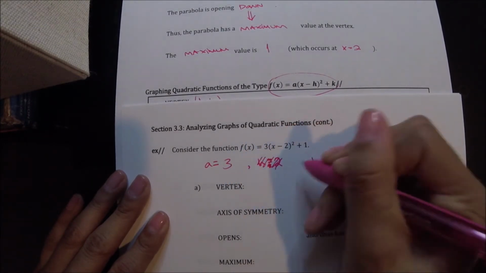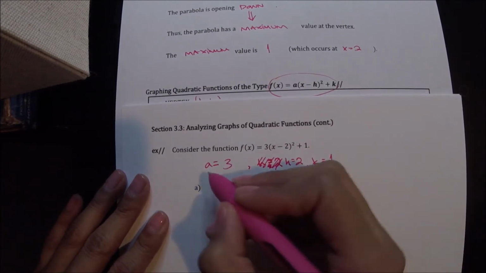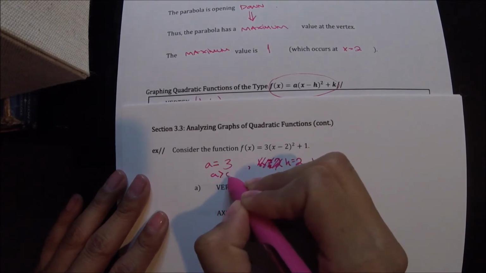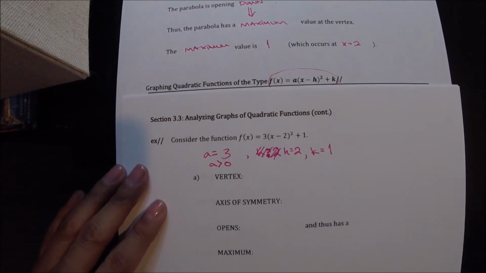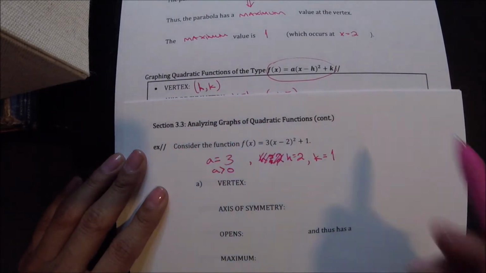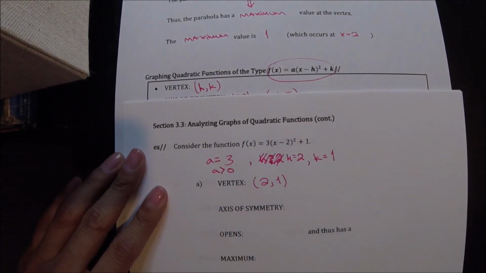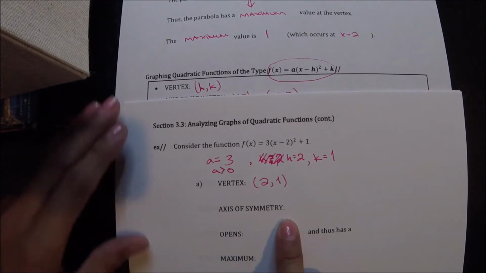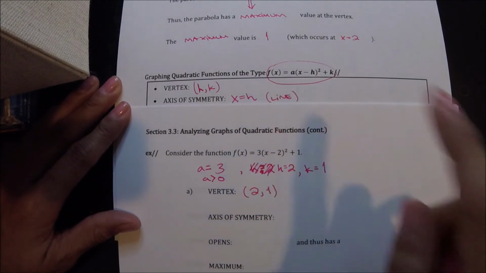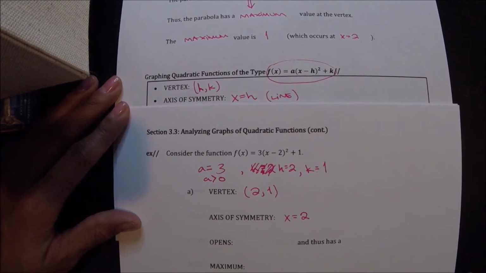Okay, so we have H equals 2. And then another thing we want to consider when we write these down is, is A positive or negative? Well, it's positive, so I'm just going to write down A is greater than 0. Alright, so then what's the vertex? The vertex is supposed to be (H, K), so we'll have (2, 1). And then the axis of symmetry is supposed to be the line x equals the number h. So we'll write x equals, well, h is 2. So that's our axis of symmetry.